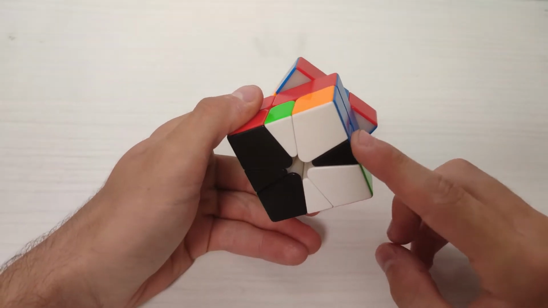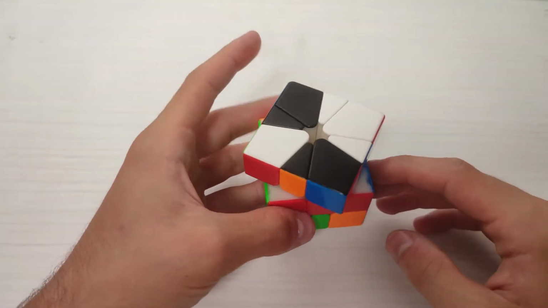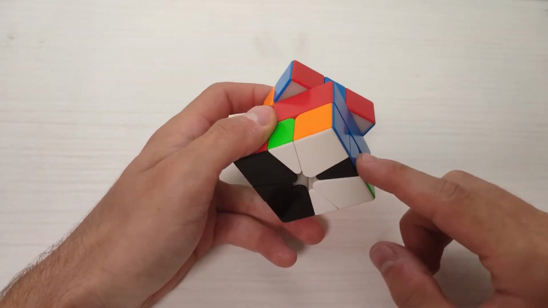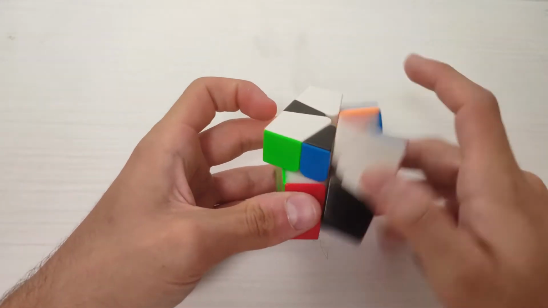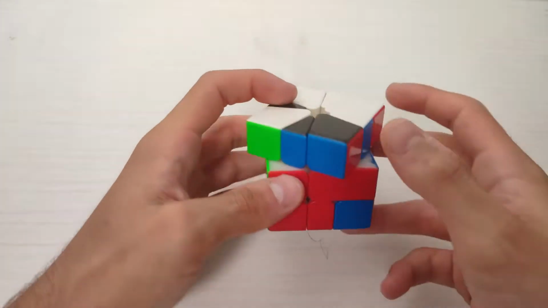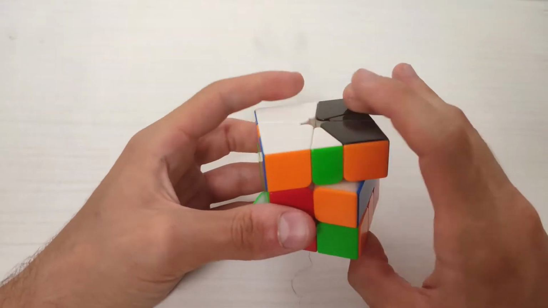Now, when the edge is in the DR position, you basically want to pair it with either corner. So for example, let's say that we want to pair this edge to this corner. You just slice from here, do a U, and as you can see, they're going to be paired up. At this point, you just create the block on the top layer like that in the back, and you insert it.